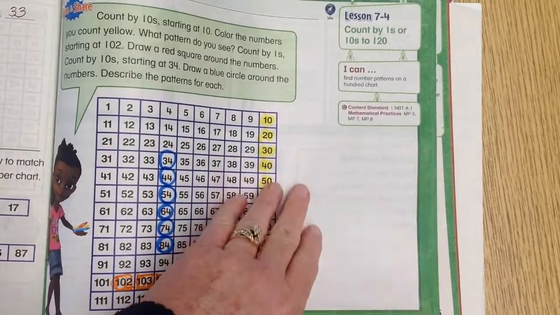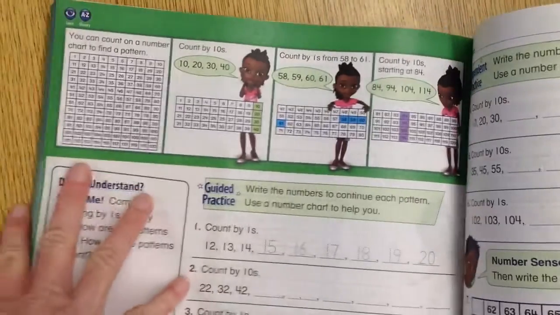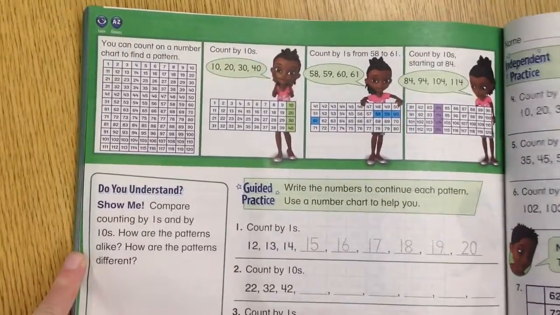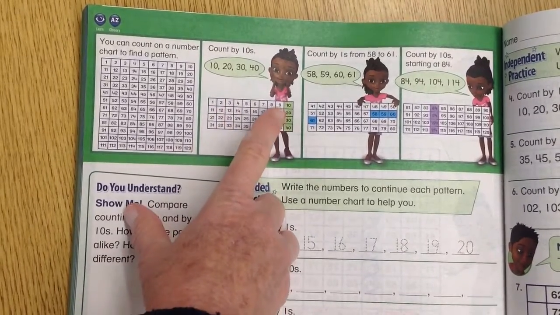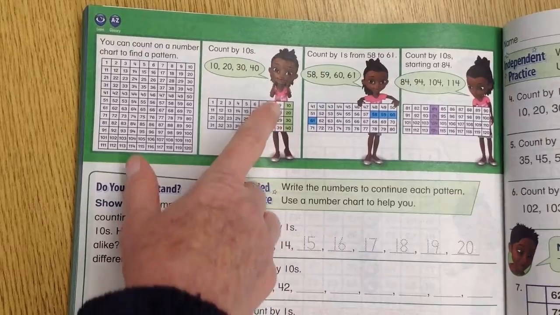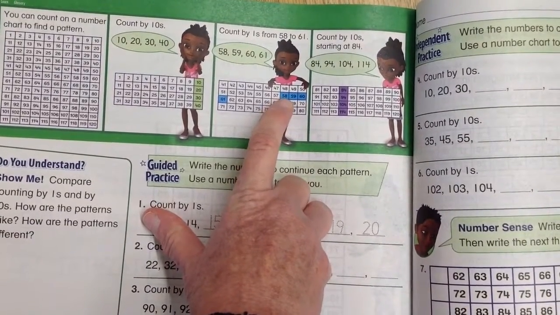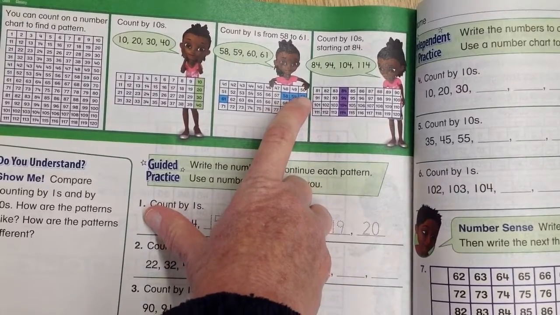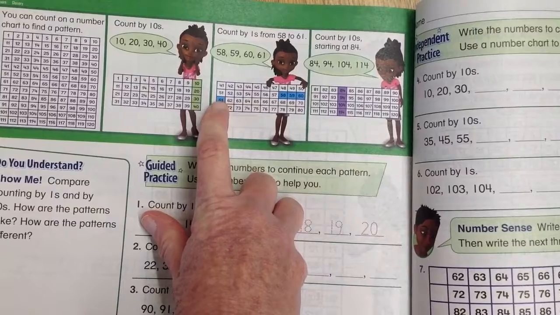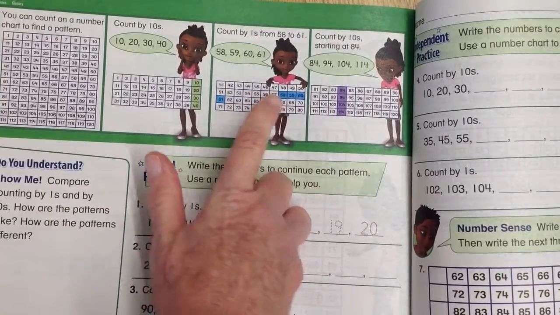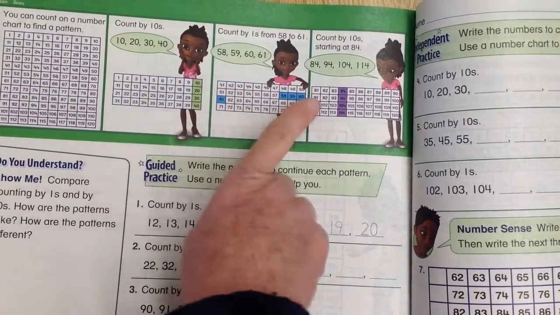So let's go ahead and turn to page 414. It says you can count on a number chart to find a pattern. Count by tens. 10, 20, 30, 40. Up and down. Count by ones. From 58, 58, 59, 60. And then when we run out of that row, we have to come down to the beginning of the next row for 61. But by ones, it's going to go across like we're writing.